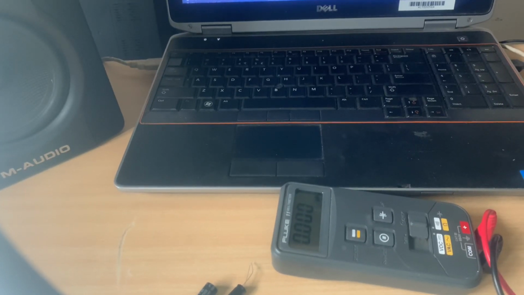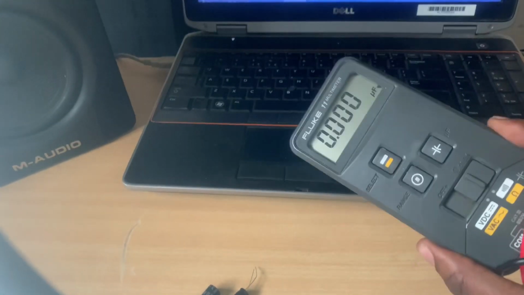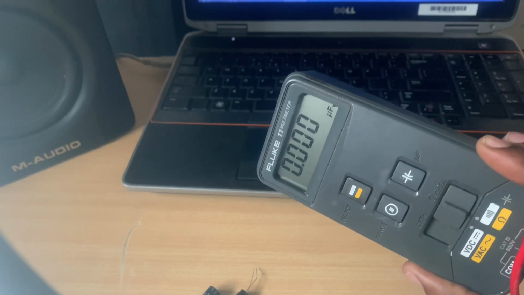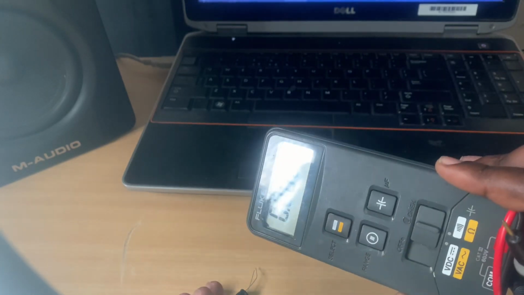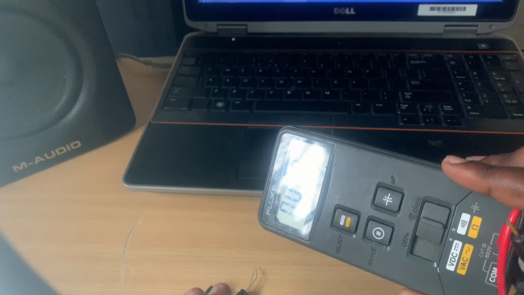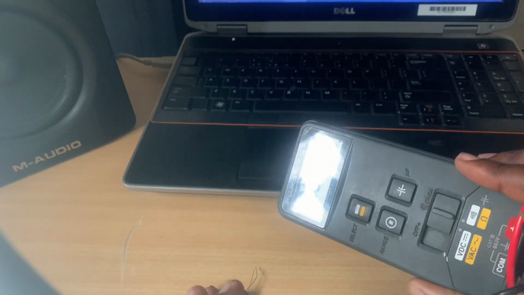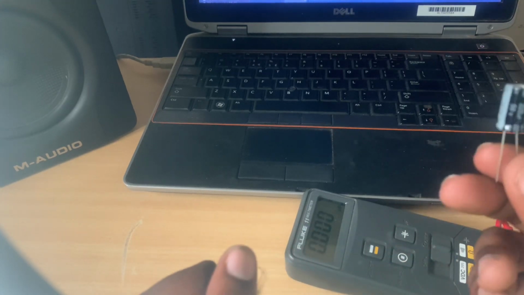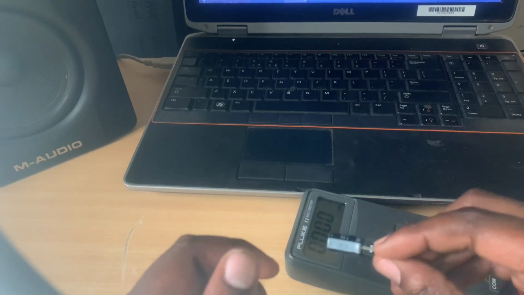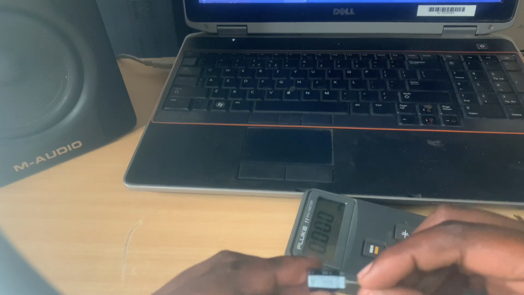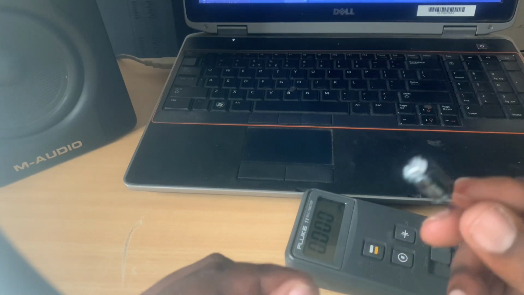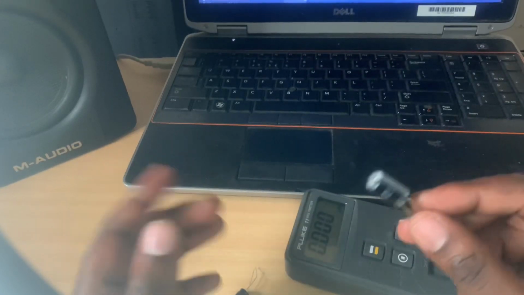The ESR can rise, and in this mode it doesn't measure that, because you can have a capacitor that has the correct capacitance but a higher ESR, which makes it useless in a circuit. You're going to have very weird faults with that. Sometimes the power supply won't switch on, or a lot of things can go wrong if the ESR is wrong, but I'm just giving you some examples.